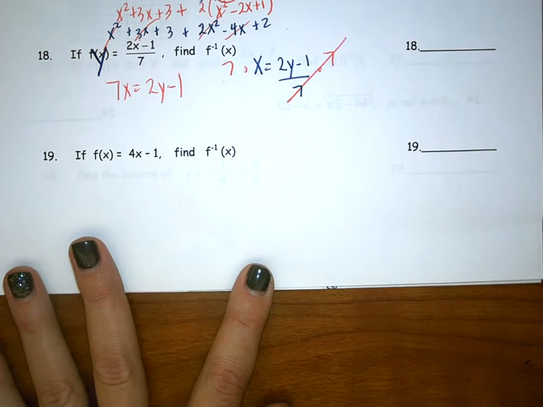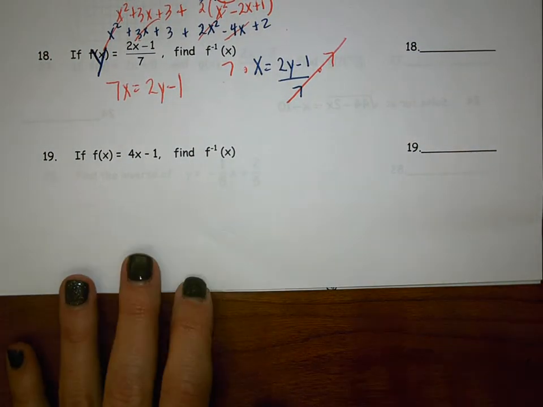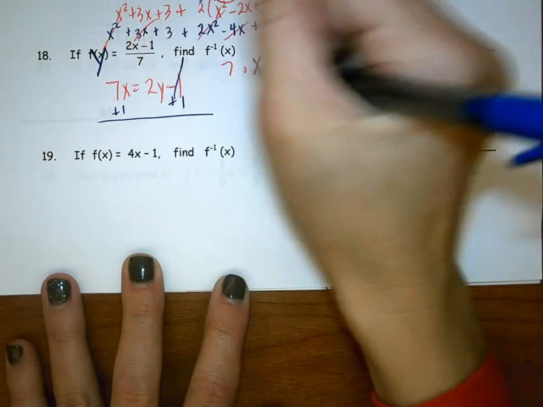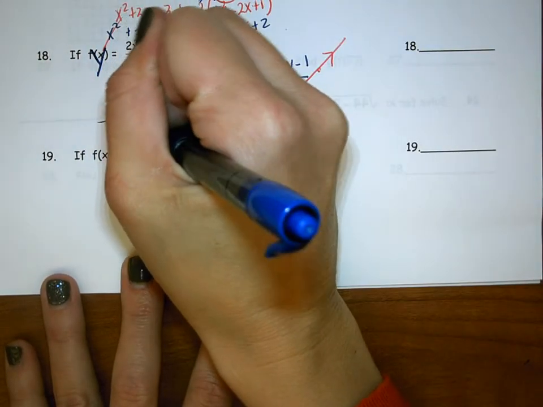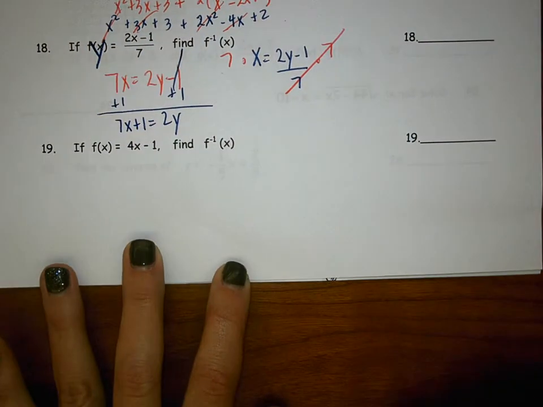We want to get y by itself, so what will I do now? Good, add 1 to both sides. We get 7x plus 1 equals 2y. And what would be your next step? Very good, divide by 2.